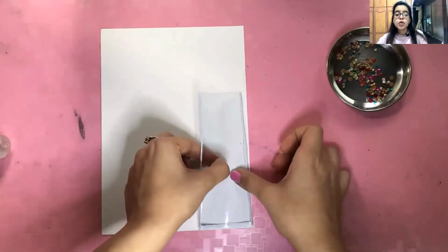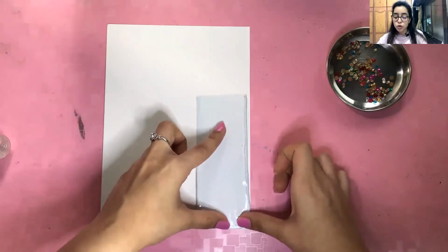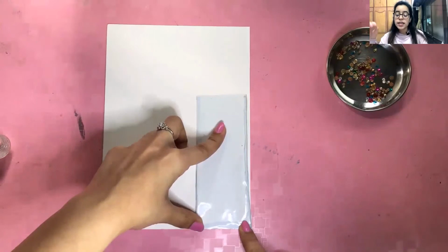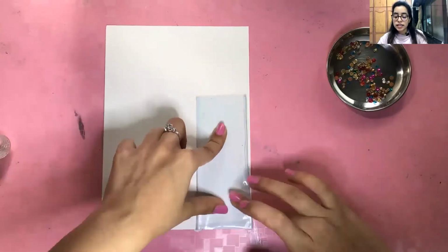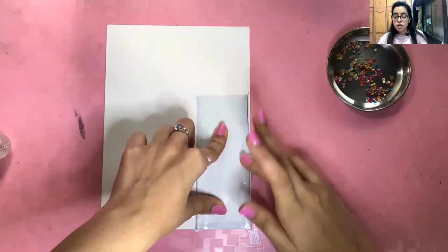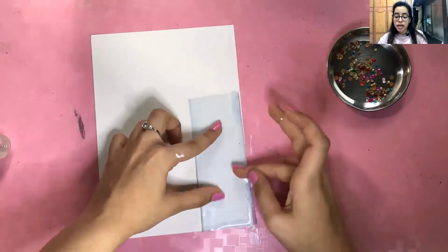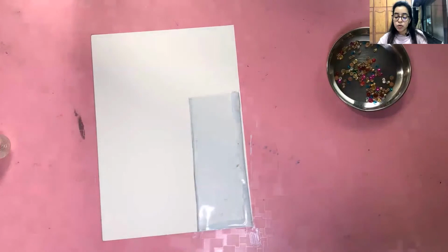As I said, it would be a little difficult initially to stick this onto the paper because the glue is wet and the plastic sheet would be very thin. But what you can do is use a scale and stick it nicely in place. Even I was not able to stick it in one go. I had to use a scale to put it in place. So I'm going to place it again and stick this nicely with the help of a scale.